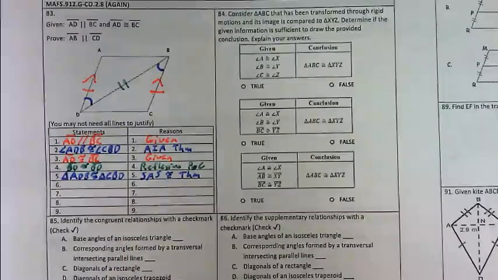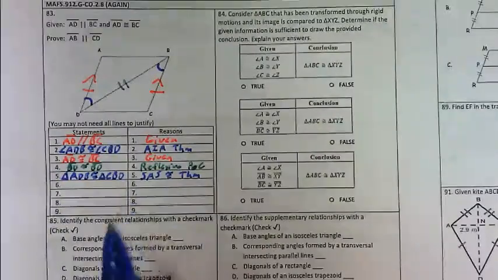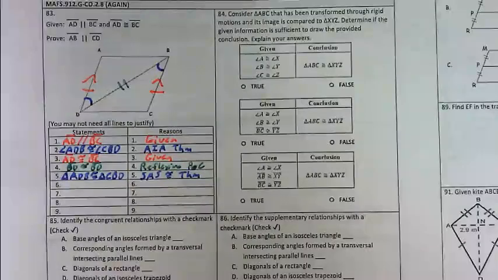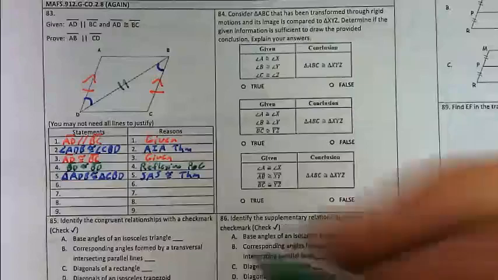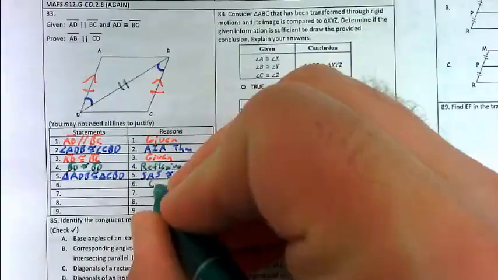Now, once we know the triangles are congruent, all the other parts of the triangles must be congruent, so all the corresponding parts. So the next part of this, I'm going to be able to say that all the other parts are congruent by CPCTC.